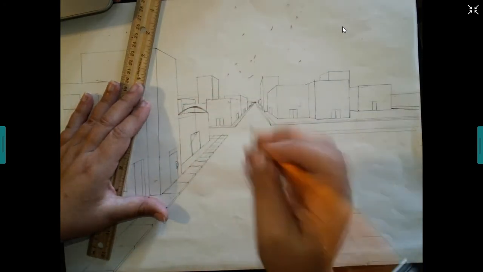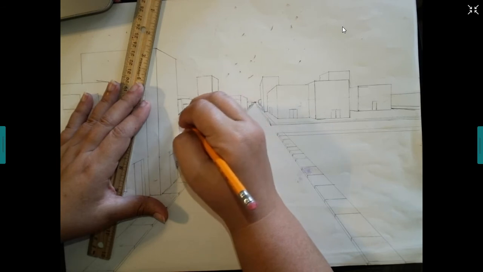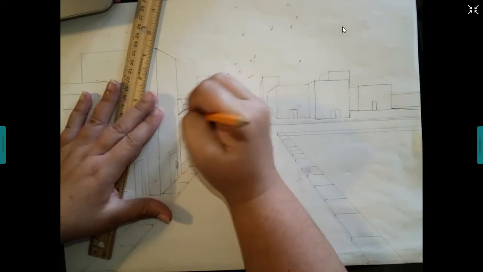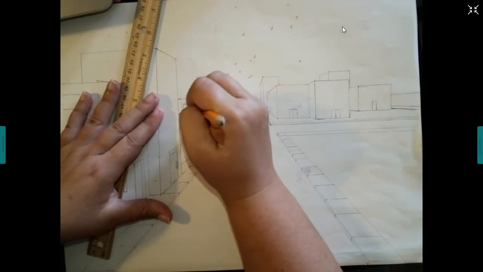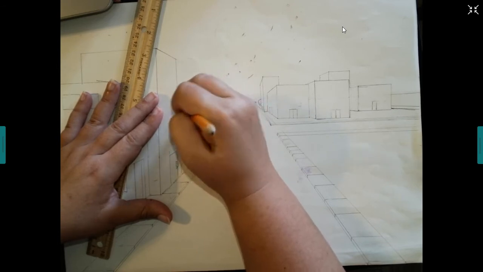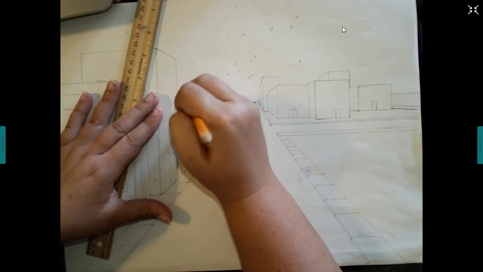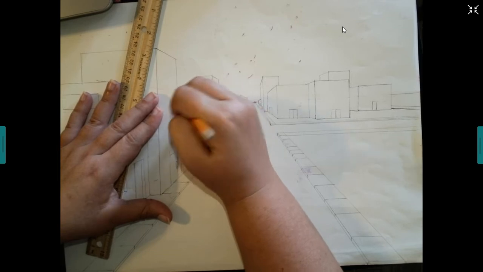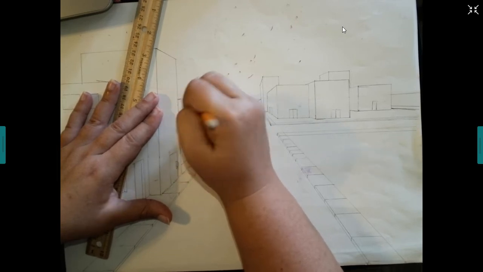So I've got that now. So once I've got that, I can go ahead and erase whatever is behind it because it's not made of glass. We can't see through it. It's a building.